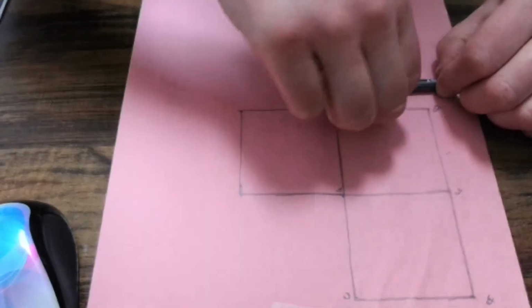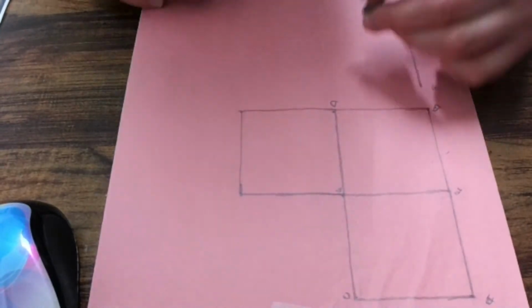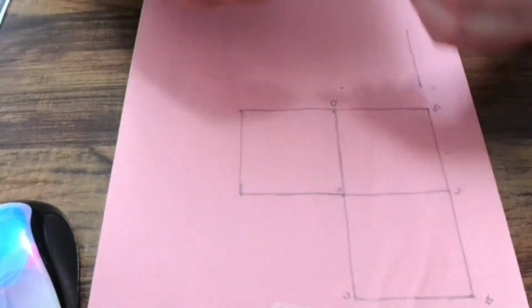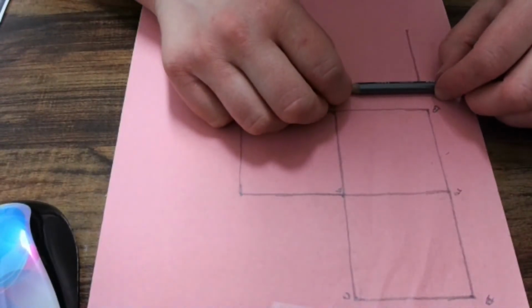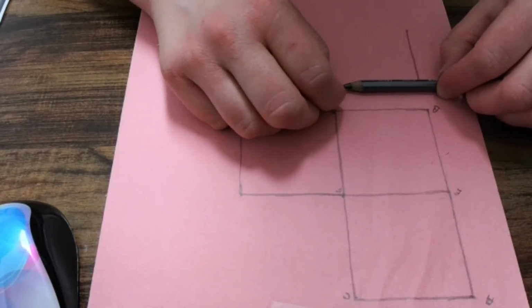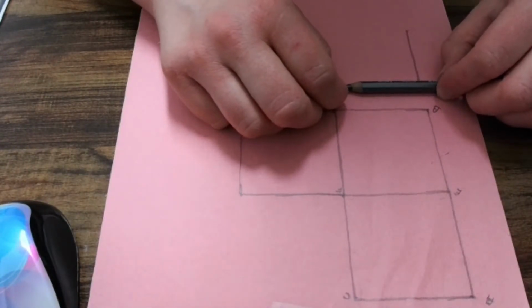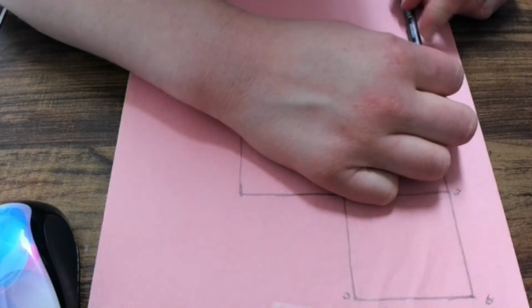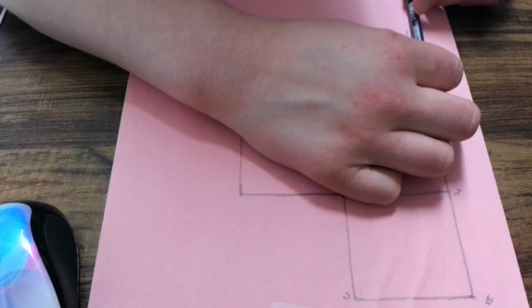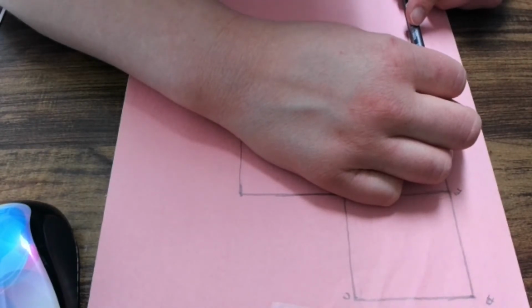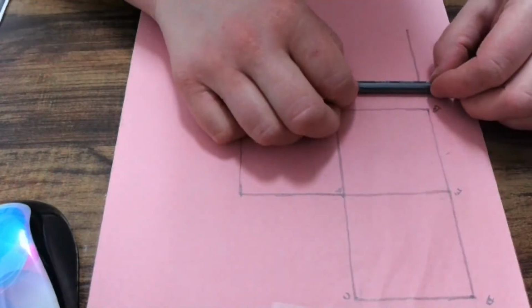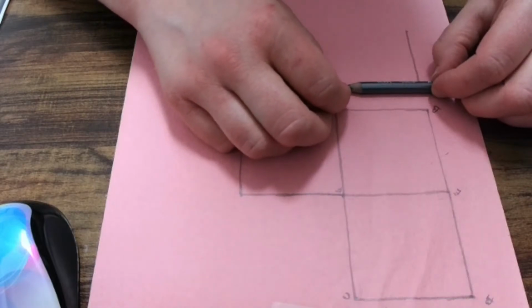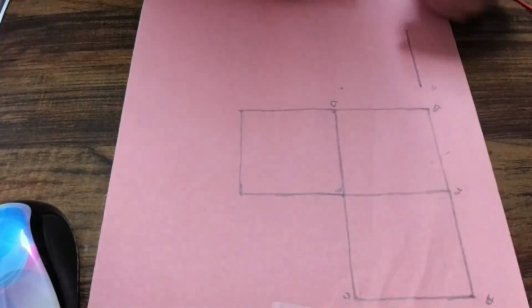So it's gonna be somewhere around there. I think that's it actually, but let's just make sure. Alright. If it's a little off, it's a little off, but that's pretty good.